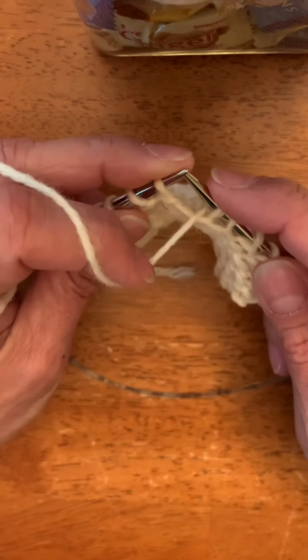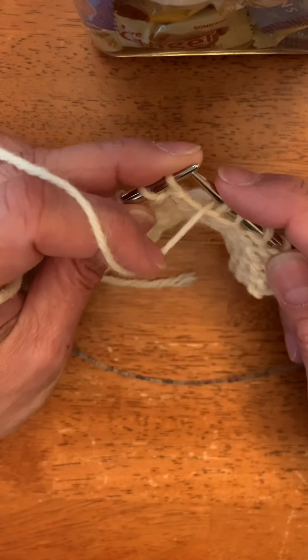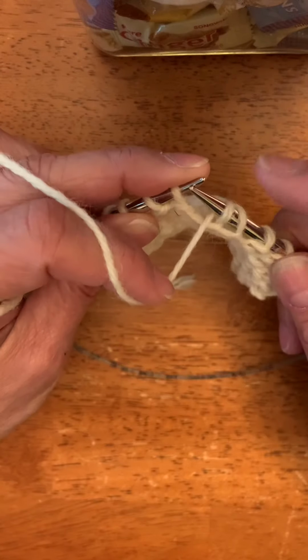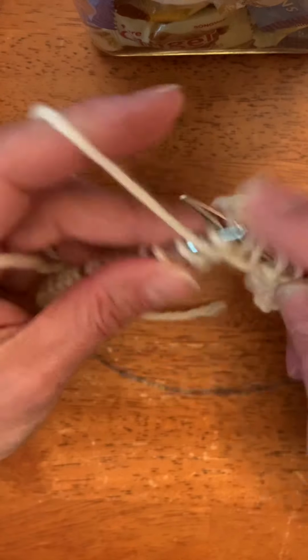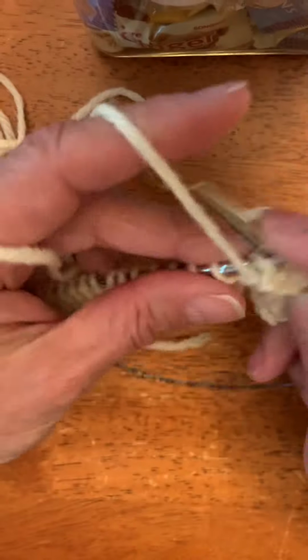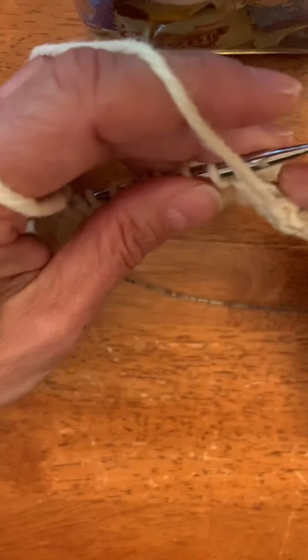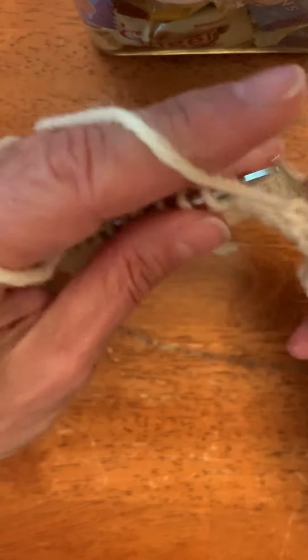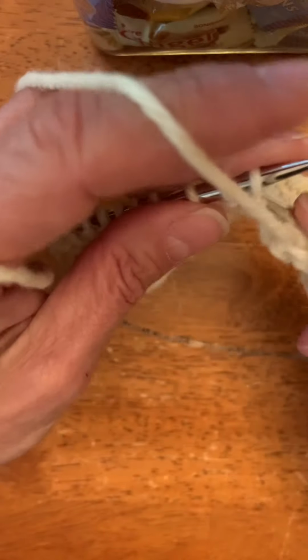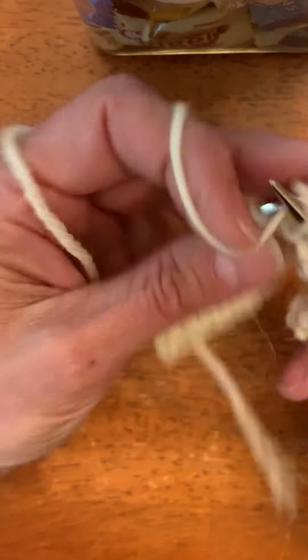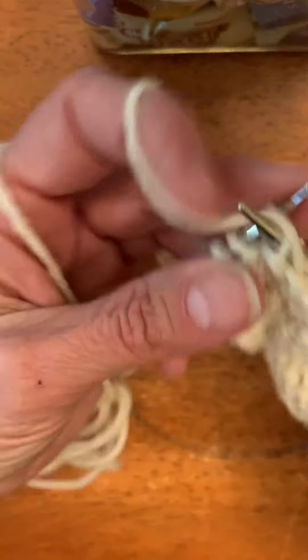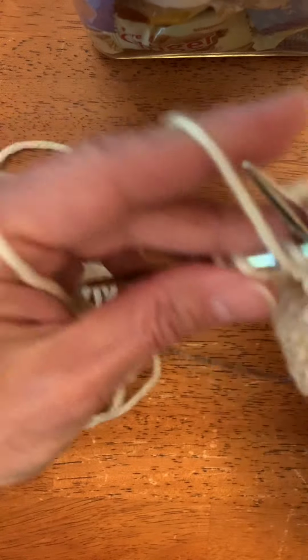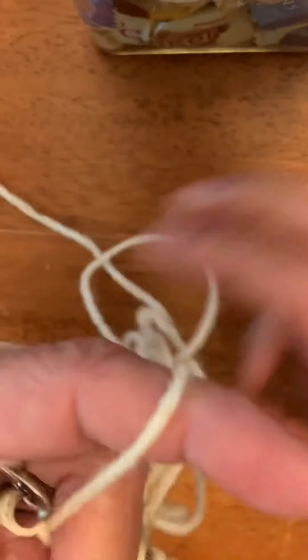Now the next step, my pattern says on the wrong side to purl 10. So I've made my double stitch and I'm going to purl 10 and then turn again. Now I'm going to turn and I'm facing the right side.